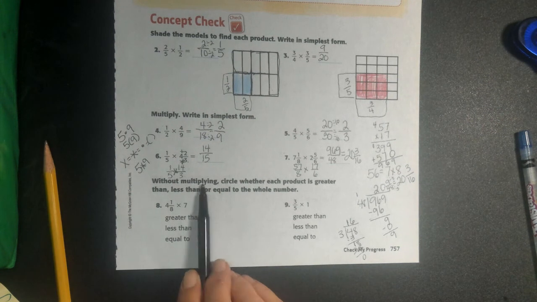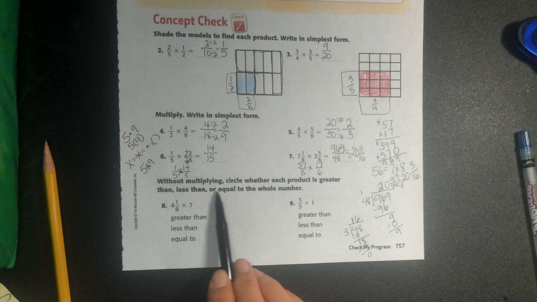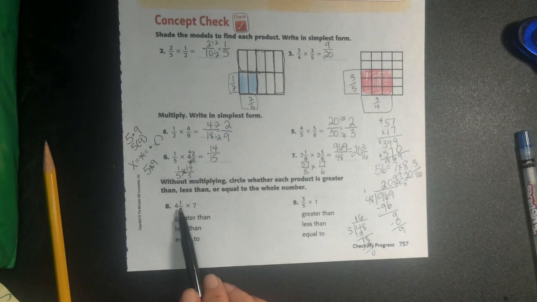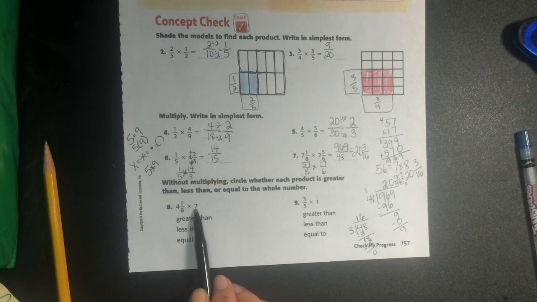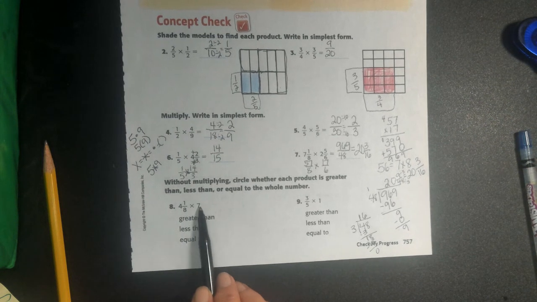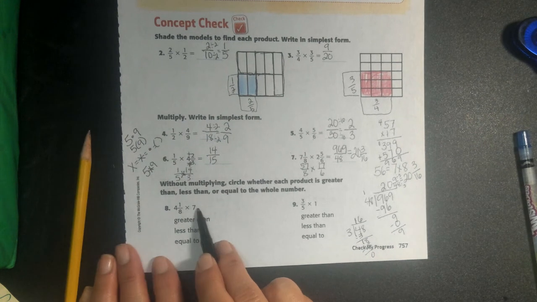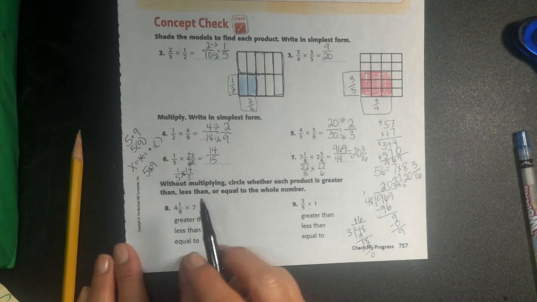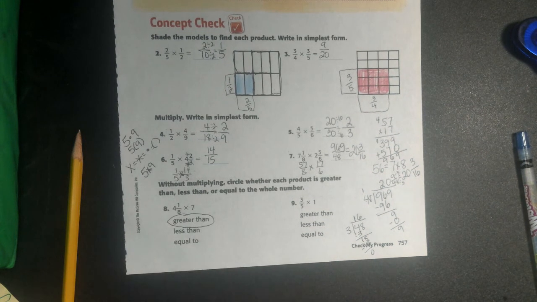Alright, without multiplying, circle whether each product is greater than, less than, or equal to the whole number. Right, so 4 and 1/8, is that going to be greater than, less than, or equal to 7? Right, I already know it's multiplying times a 7. It's a number greater than 1. So because I'm multiplying my whole number times a number bigger than 1, my answer will also be bigger than 1 because of my scaling, right? It's going to make it bigger.